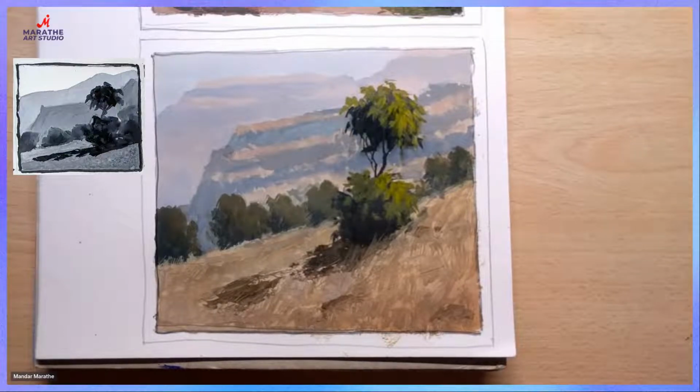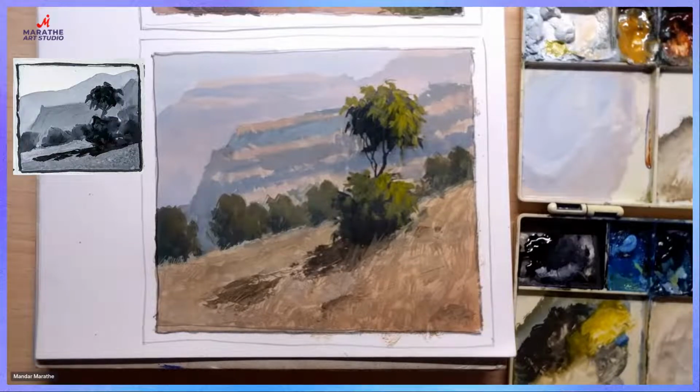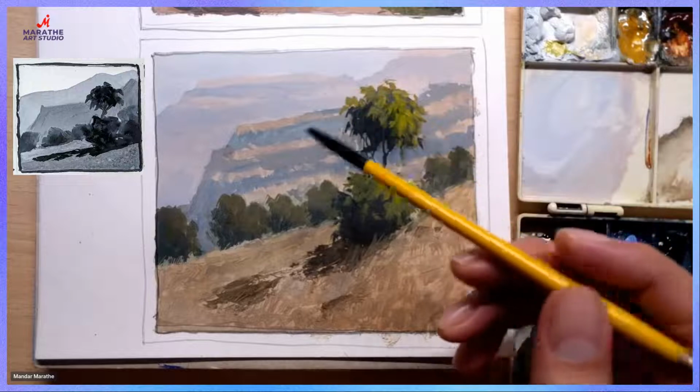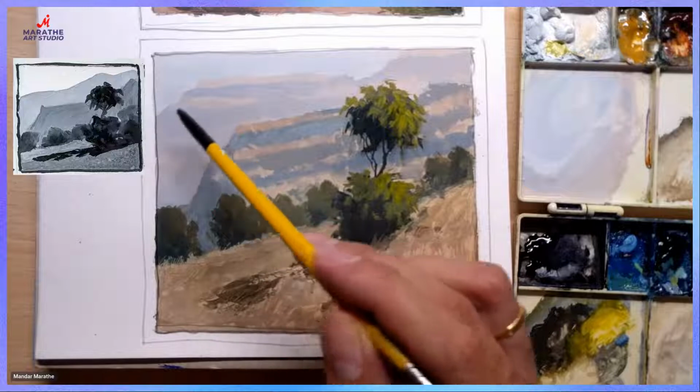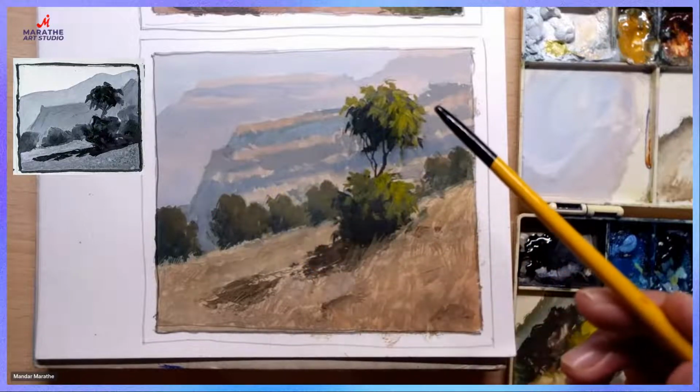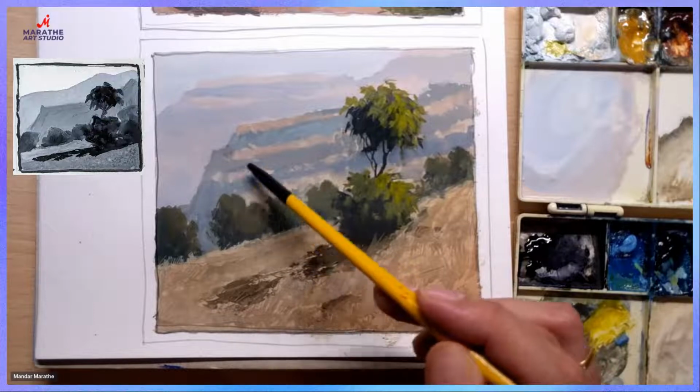Let me analyze this a bit. When I paint this again, I think I like the painting, so I will try to paint it again, maybe at a larger scale, and maybe I might use oil colors. And when I do that, let's start from what I like. I like the feeling of this mountain against this sky. It is looking very nice. This mountain is also looking very nice.